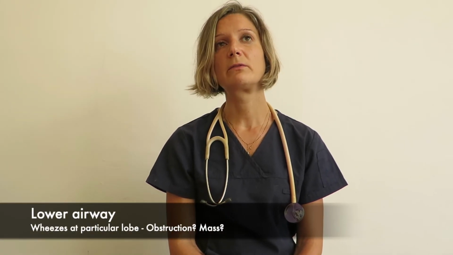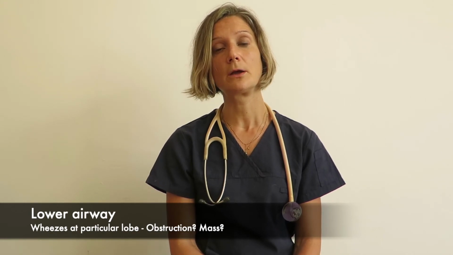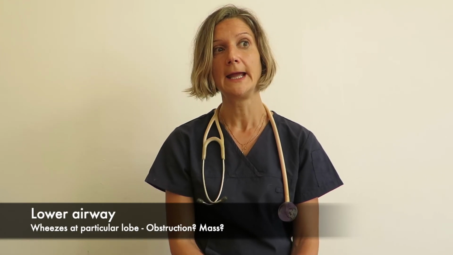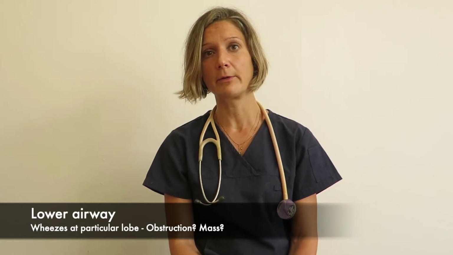If you hear wheezes, same, usually it's not as specific, but depending on the area, you could also locate a disease to one of the lung lobes and potentially identify some obstructive disease, a mass or something else in the lungs.